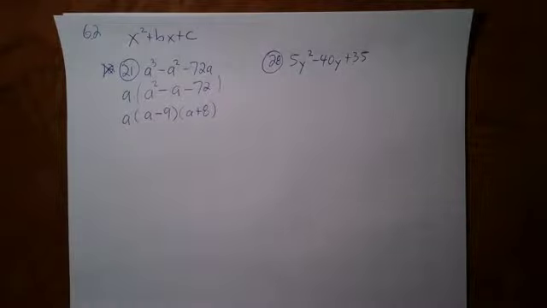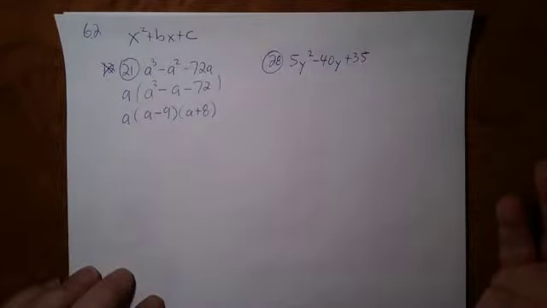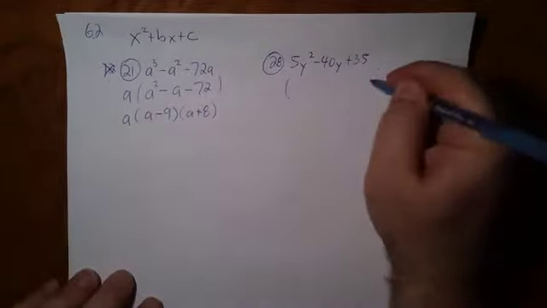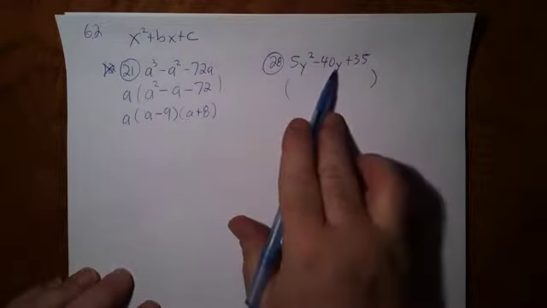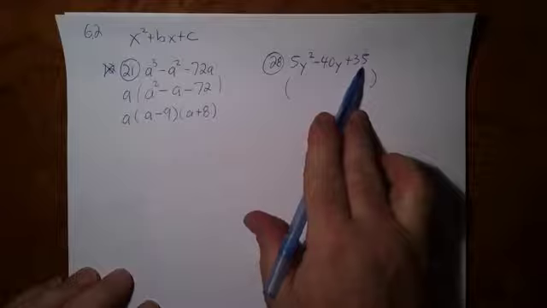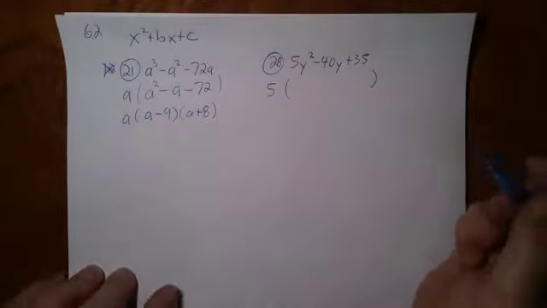So we factored a question very similar to this. However, again, you will notice that the a coefficient here is not equal to 1. Well, that is because we need to factor out a greatest common factor, which for 5, 40, and 35 is 5. And we're going to go ahead and take care of that now.